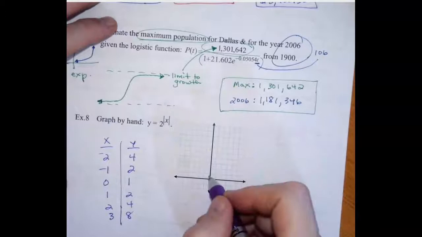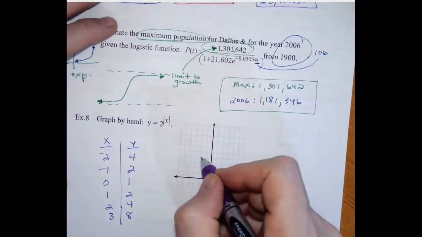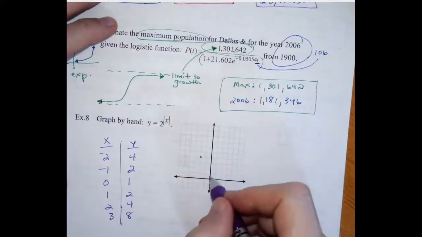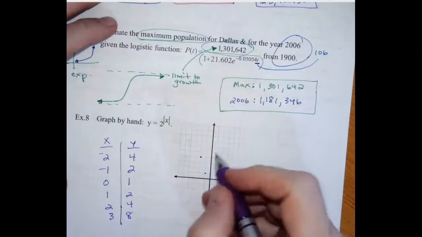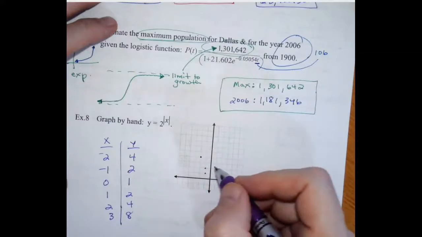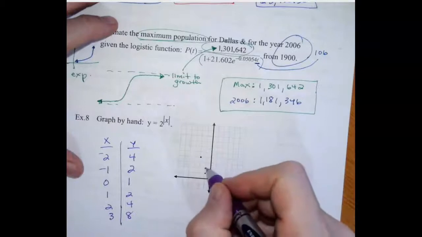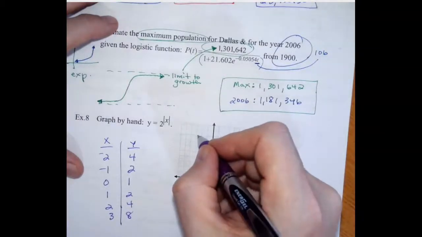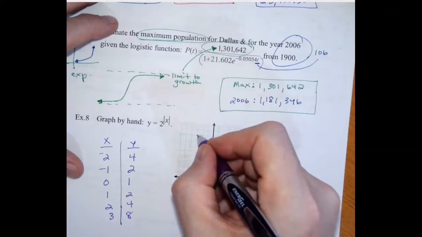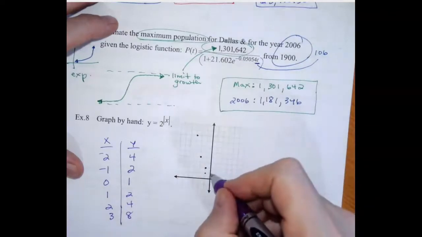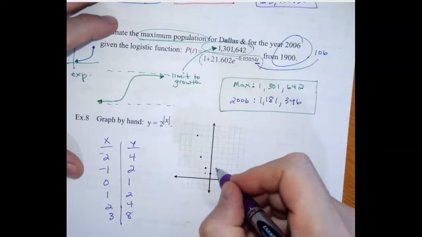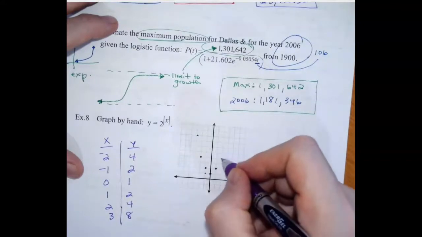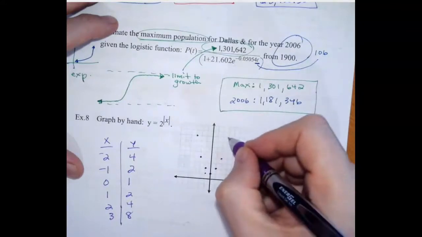So we have -2, 4; -1, 2; 0, 1; 1, 2; 2, 4; 3, 8.